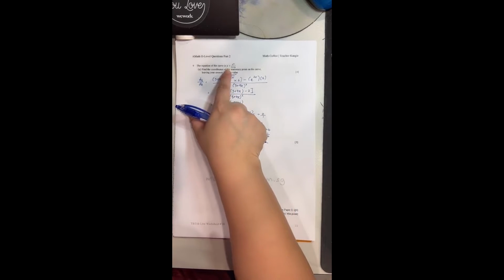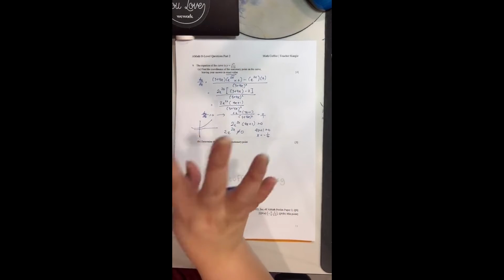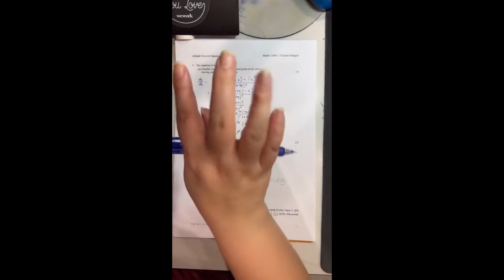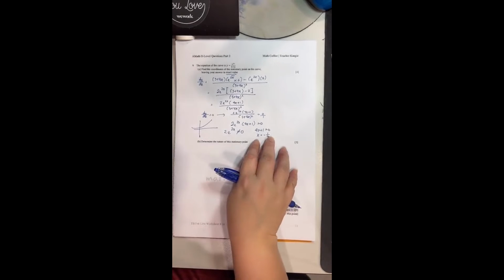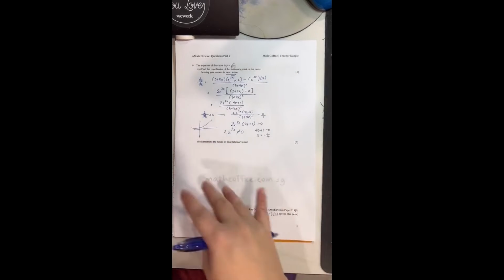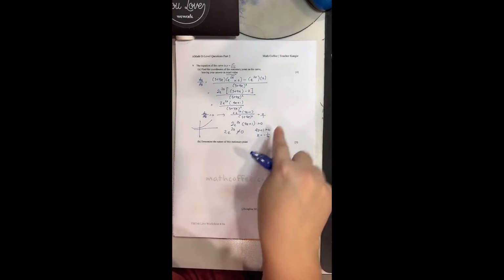Then they ask for the stationary point, so it means that you need to find the x and y coordinates. So read carefully. If the question says find the x coordinate, then stop already. Don't need to continue. But they say find the stationary point. Because our students always find x already, they happily move on. They still have the y coordinate.